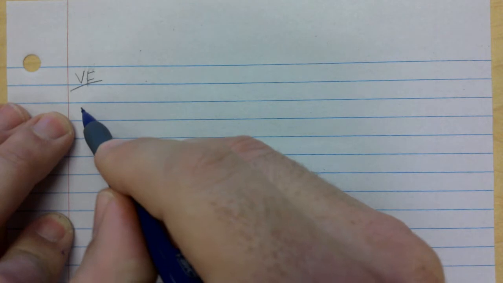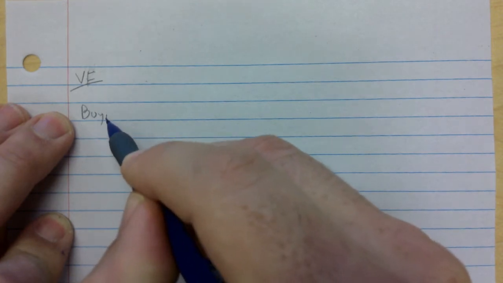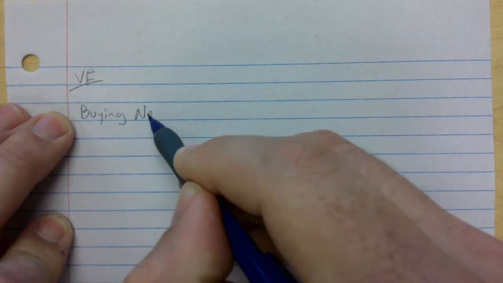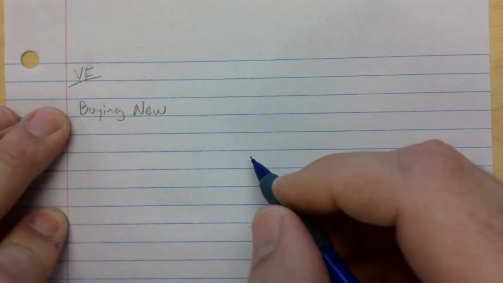You should go back to your booklets, right? And so vehicle finance, okay, under vehicle finance, you should have buying new. You should have something talking about buying a brand new car.